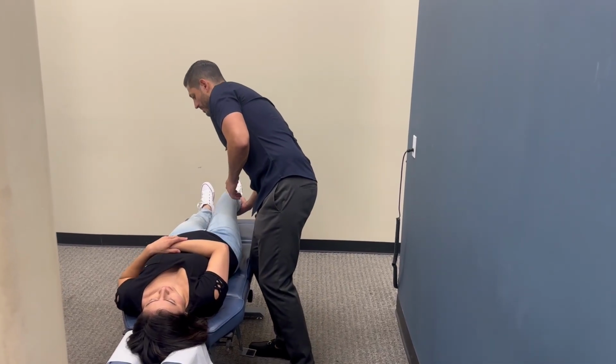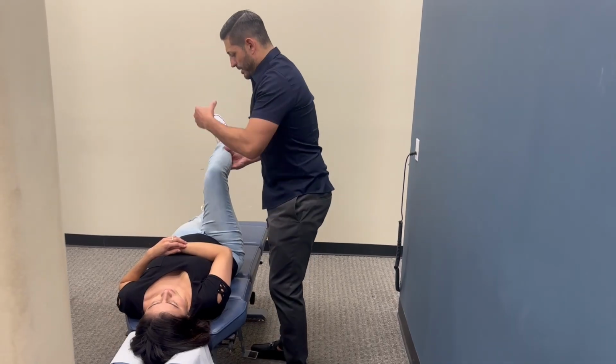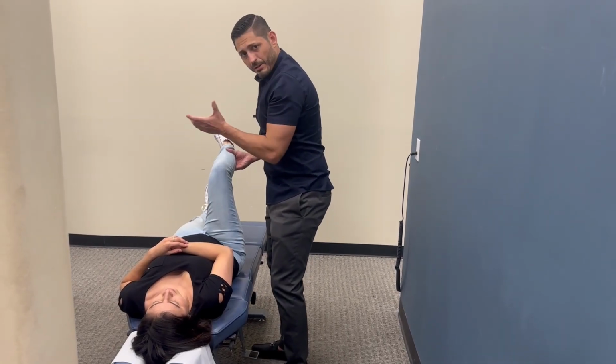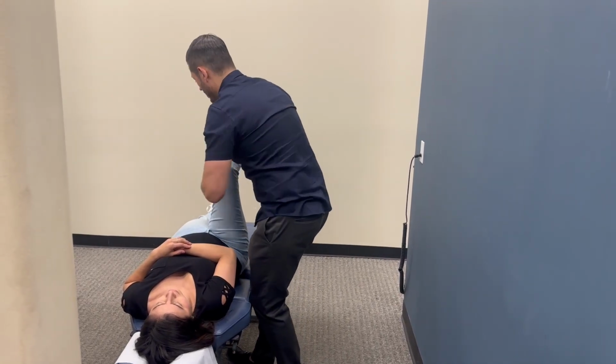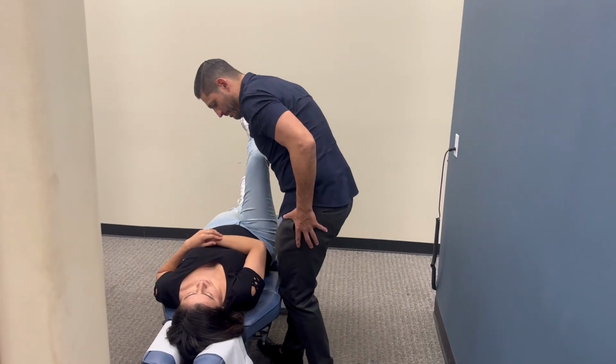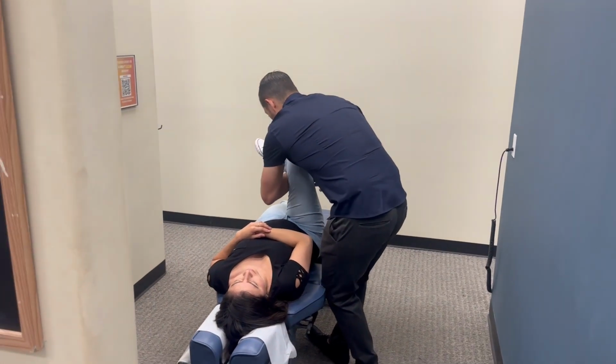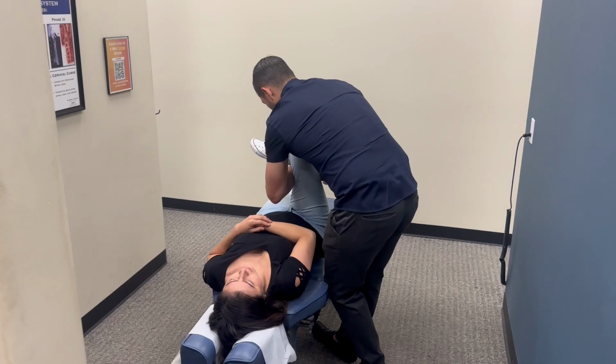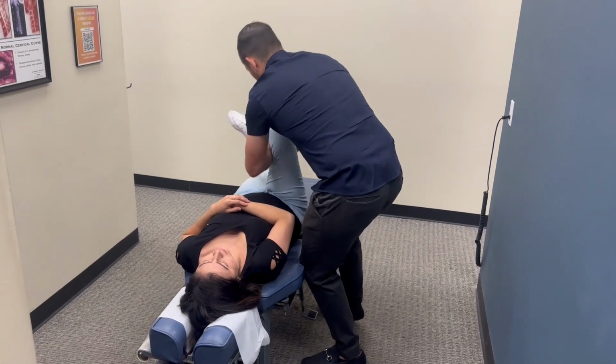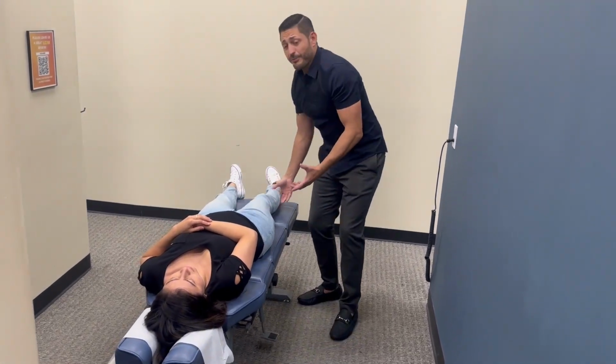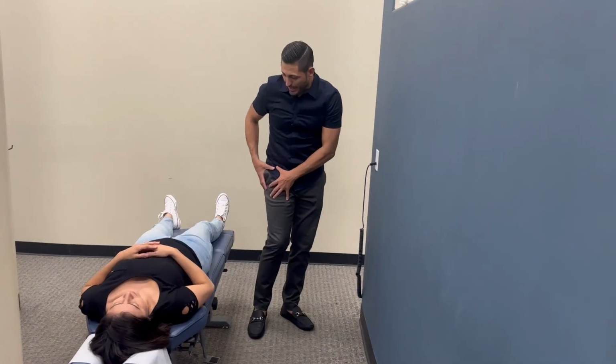So we're simply just going to raise the leg, and we're just going to drop it a few times and de-rotate where that insertion point is. So this is very effective for the lateral hip pain. And we're just simply gonna drop, drop. And that's a really effective adjustment for lateral hip pain.